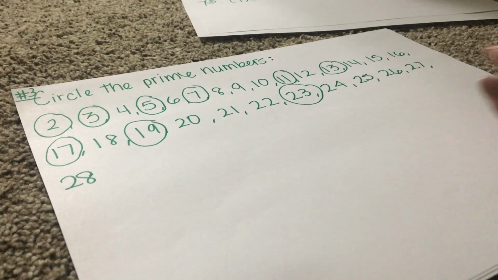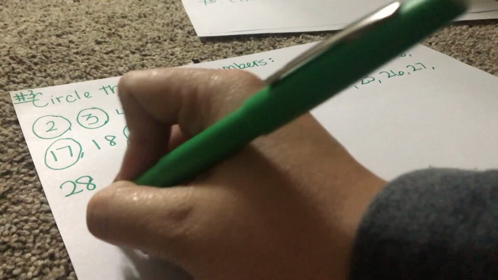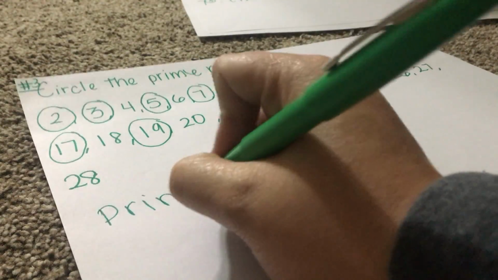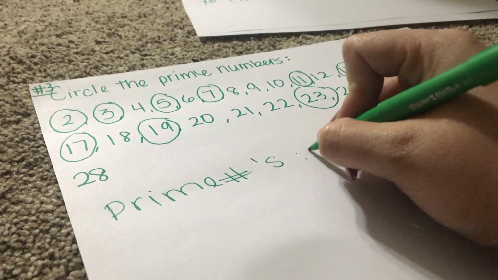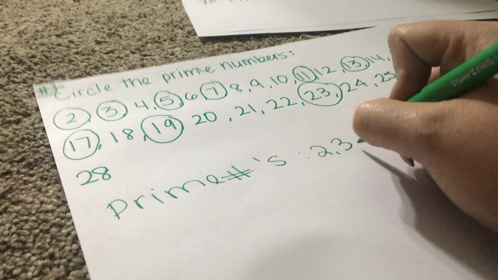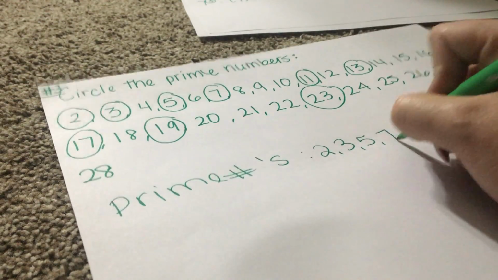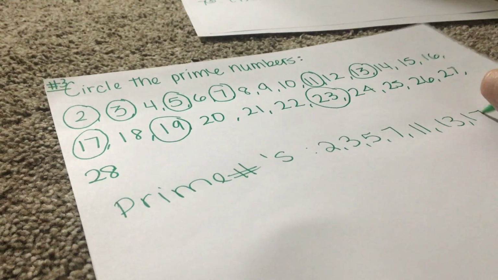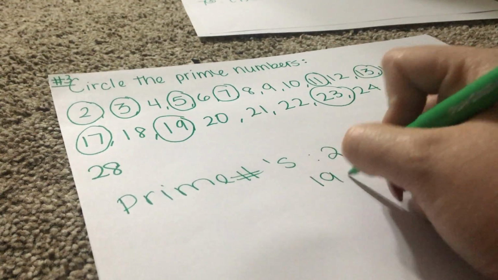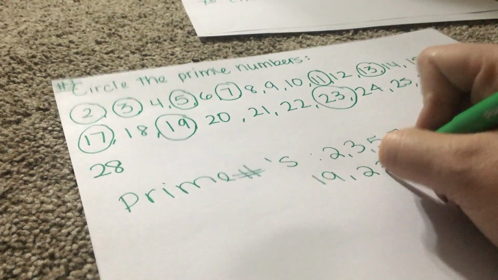So, just so we all are clear, the prime numbers are 2, 3, 5, 7, 11, 13, 17, 19, and 23.